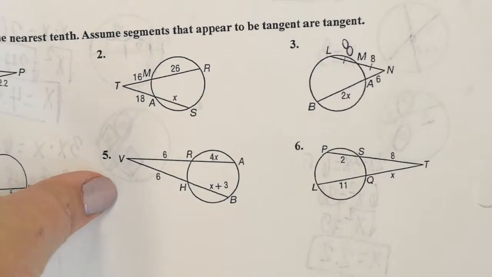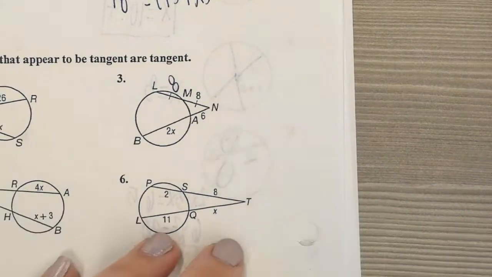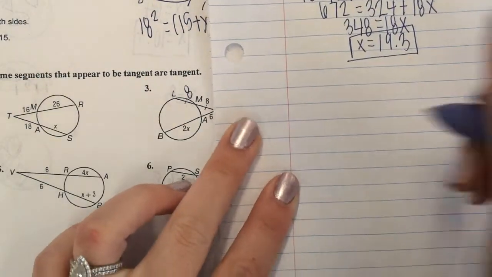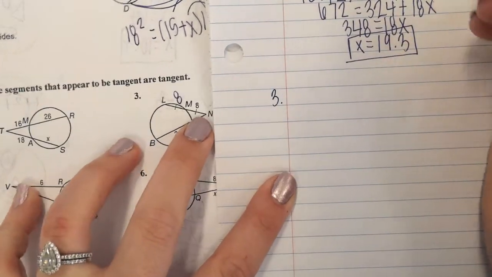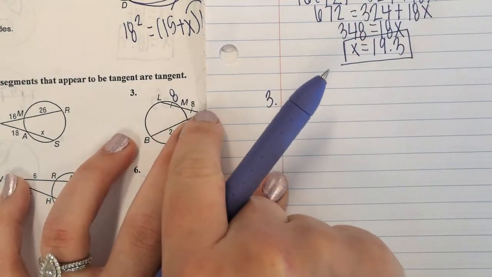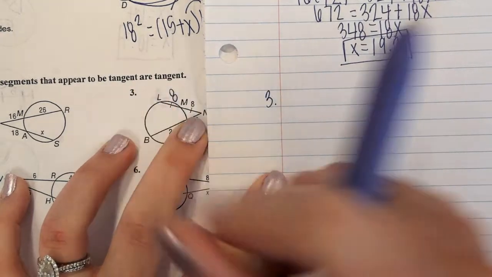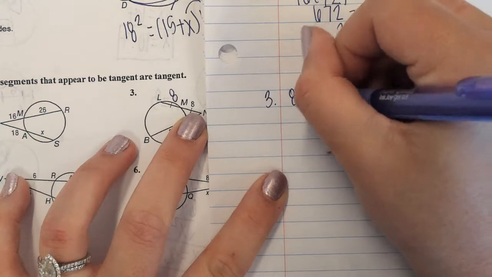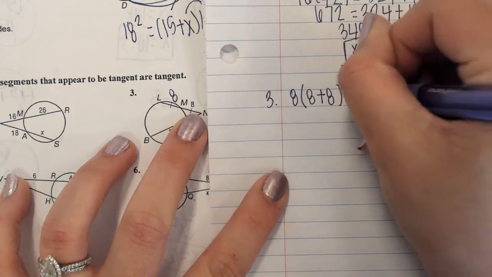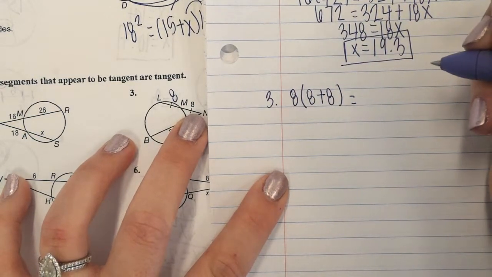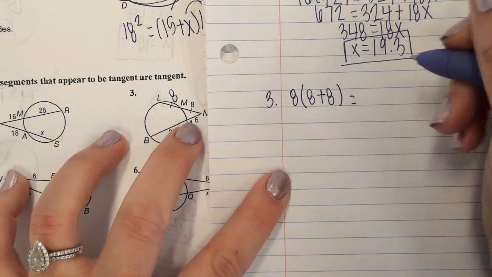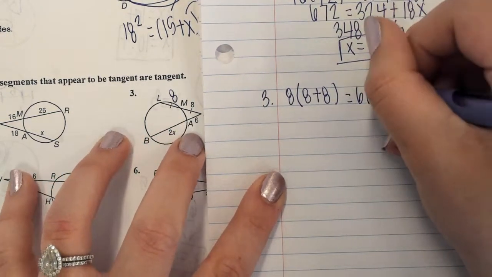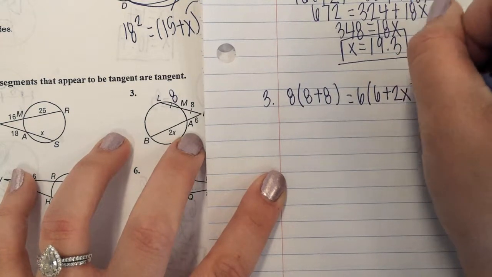So when you're setting up to solve for x, you're going to have the outside. Be super careful. You're going to want to do 8 times 8, and it's not 8 times 8. The outside is 8, but the whole thing is 8 plus 8. Don't let that mess you up. Outside times the whole equals outside, which is 6, times the whole, which is 6 plus 2x.